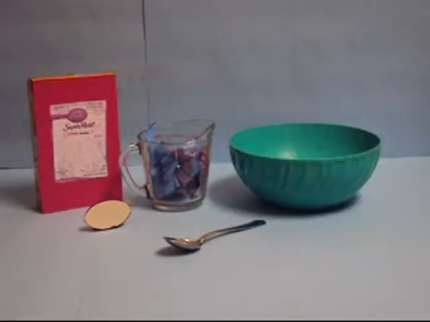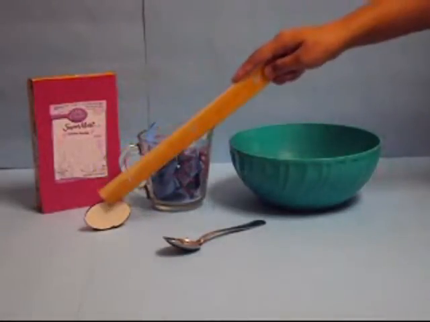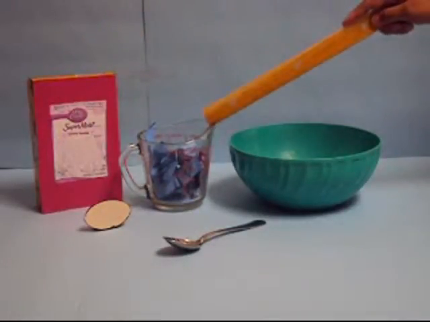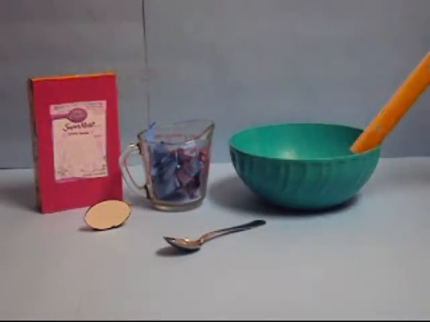In chemical bonding, there is an attraction between atoms or molecules that allows the formation of chemical compounds, which contain two or more atoms. In the example shown, we have an egg, cake mix, liquids, a bowl, and a spoon.